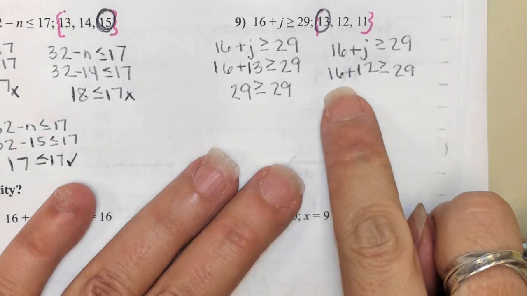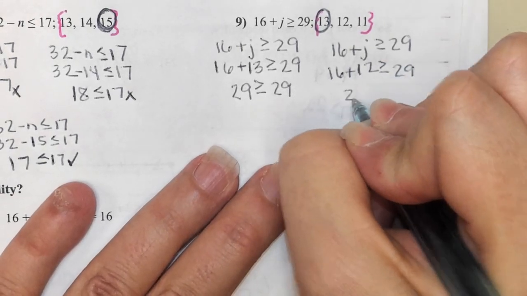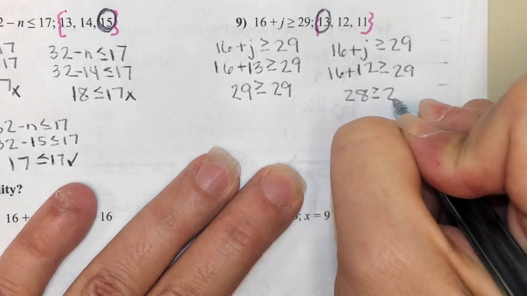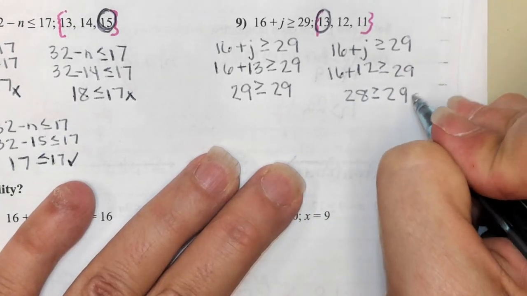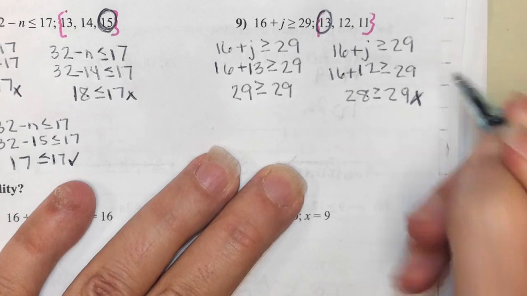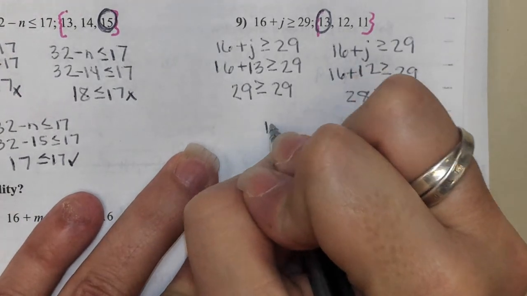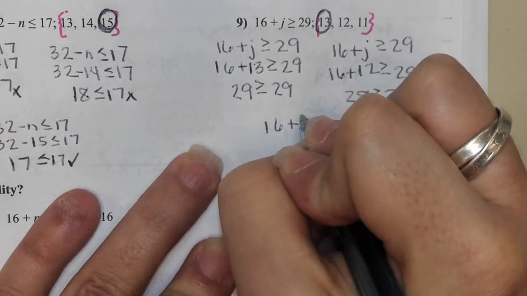Whew, handwriting. 16 plus 12, 28. Is 28 greater than or equal to 29? No. Right? It's less than. So, I'm going to try 11. I got to just try it. Make sure.